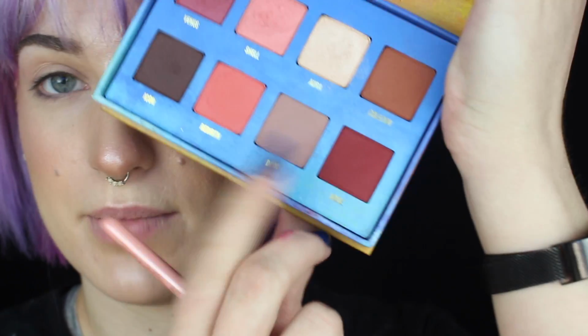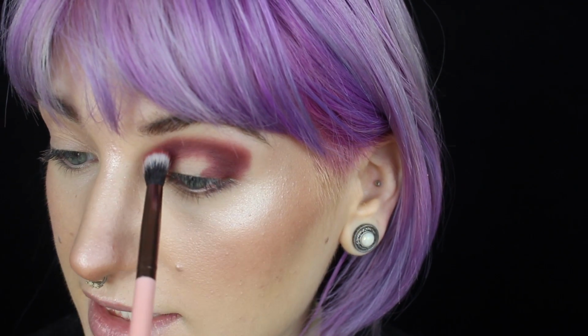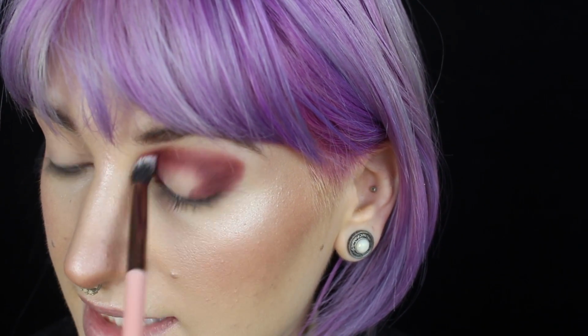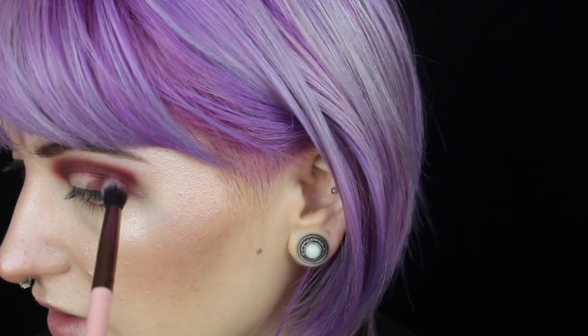Now I'm going to take Muse from the Lime Crime Venus palette on a slightly bigger blending brush. I'm basically just going to go right on top of where this edge is. Again, I don't want this too high because it can get to be very fast, which I'm not opposed to, but I know most of us don't want a crazy blown out red eye look. I'm also taking this underneath the lower lash line.